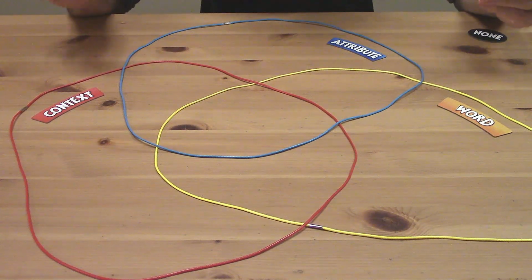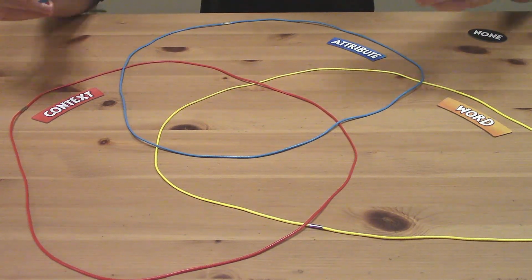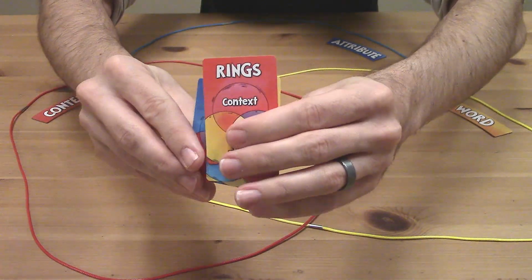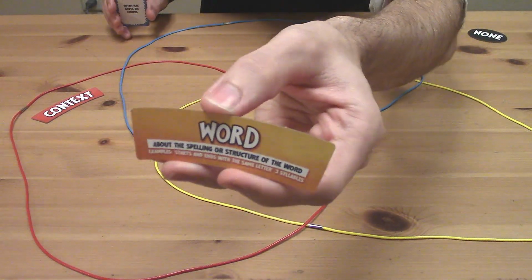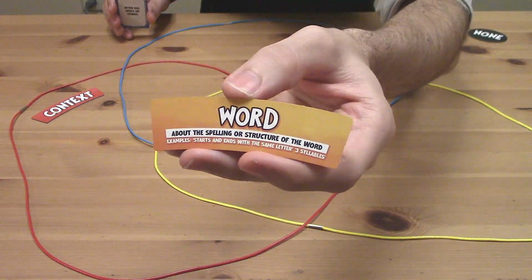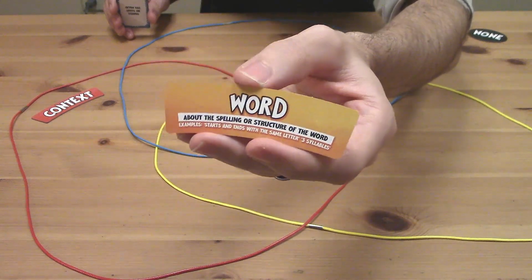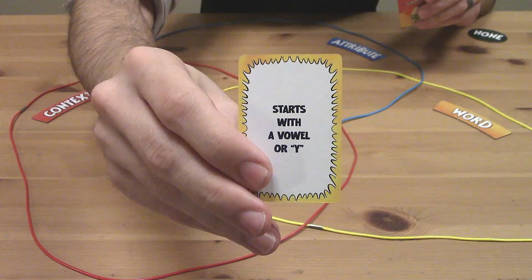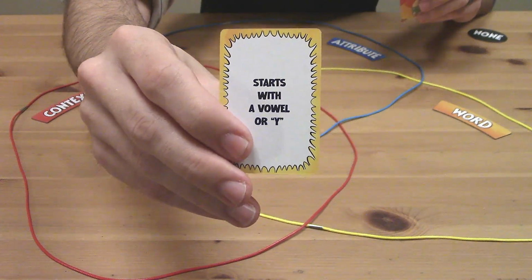So to start us off, our knower is going to draw 3 cards, one for each different ring on the table. We've got a word ring, an attribute ring, and a context ring. That word card has to do with the word itself on the card, so it's going to have to do with the spelling or the letters that are in that word or even the pronunciation sometimes. And our word category for this round happens to be starts with a vowel or Y.